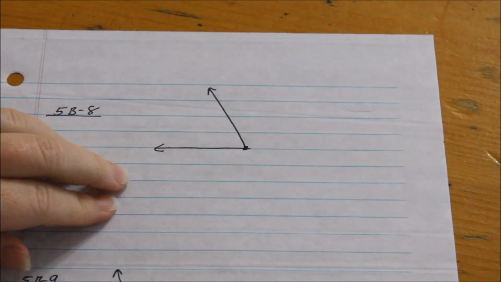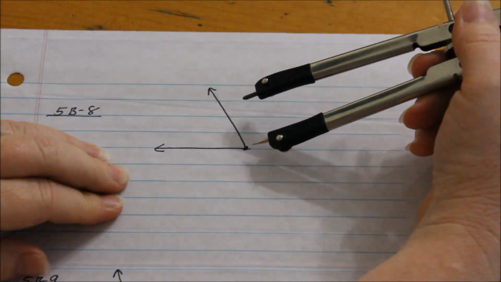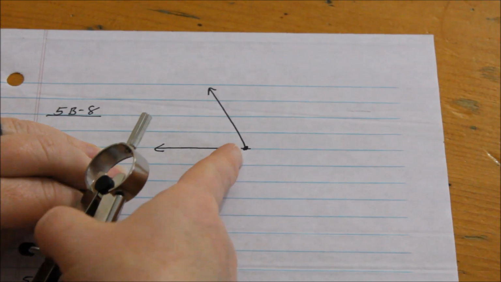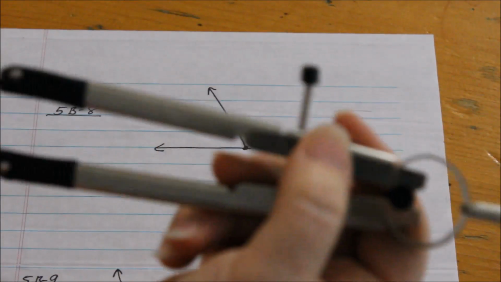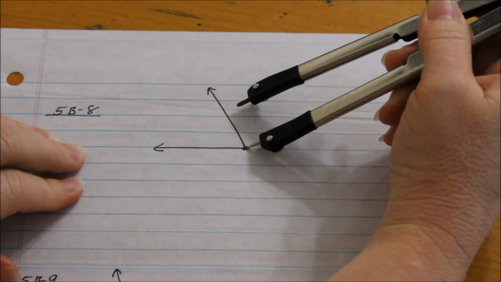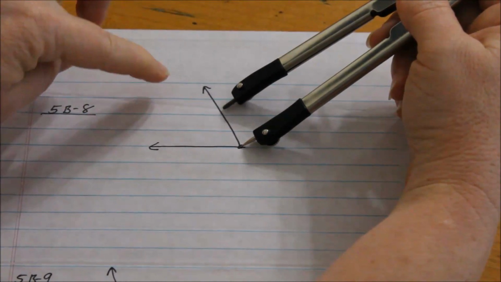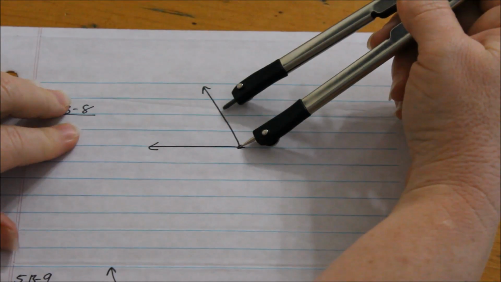Okay, now we're going to be using our compass to bisect an angle. So take your compass. Every angle should have a vertex. You can always make your point a little larger so that you can distinguish where your vertex is. Put the point of your compass on the vertex. Your compass should be spread out far enough or small enough that your lead is going to cross one of the rays of your angle.